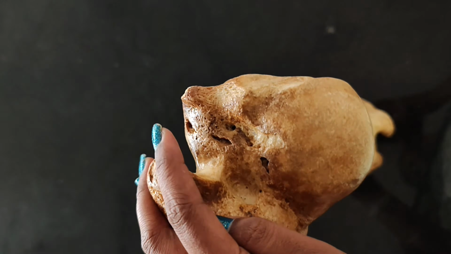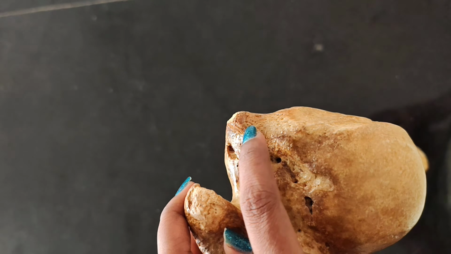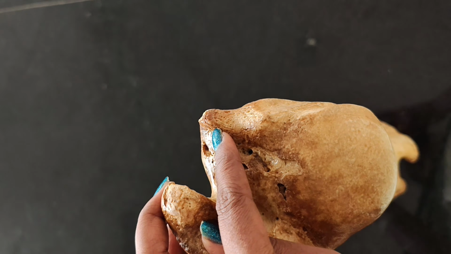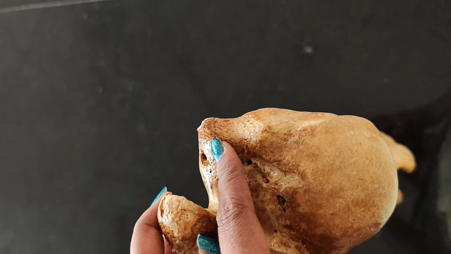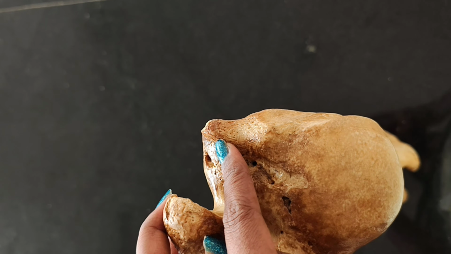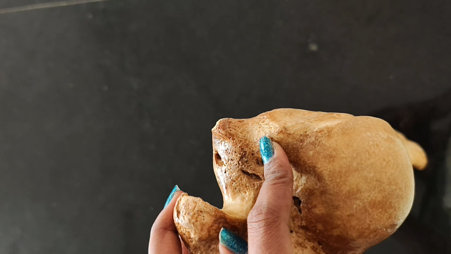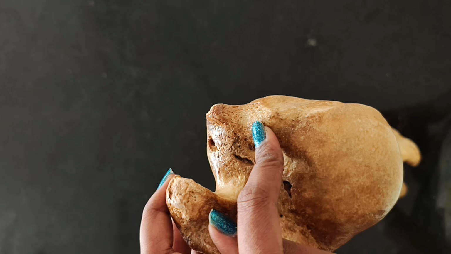infraspinatus. Whereas coming to the medial tuberosity, this is the anterior summit and this is the posterior convexity. The anterior summit provides attachment for the medial tendon of supraspinatus and the deep pectoral muscle. Whereas the posterior convexity provides attachment for a muscle called subscapularis, the tendon of subscapularis.